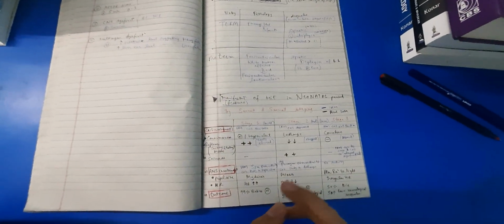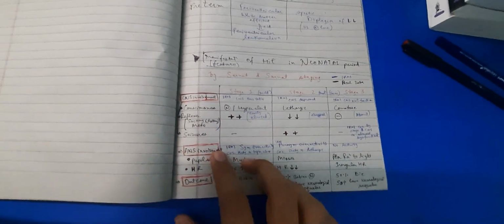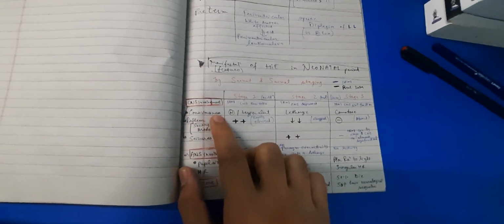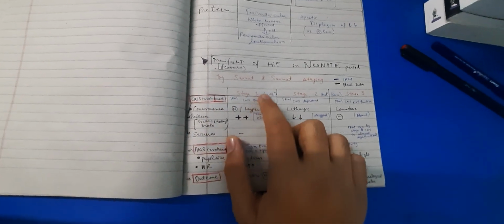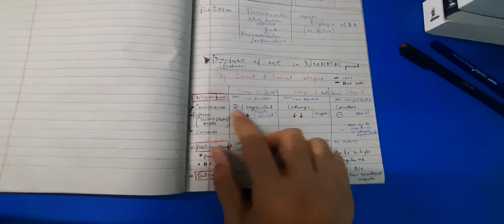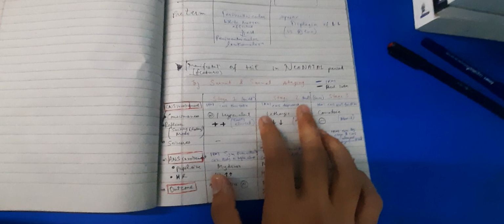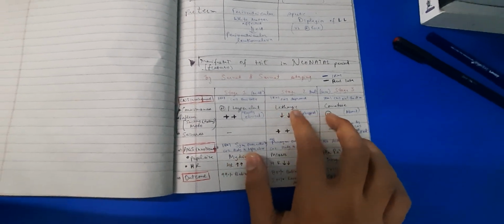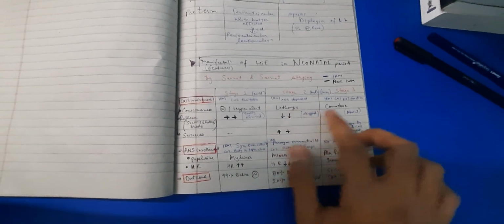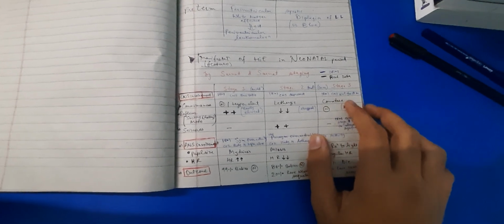We have to rate 3 main factors: CNS involvement, ANS involvement, and outcome. In CNS there is consciousness. In stage 1 the CNS is excitable, so consciousness is normal or hyper alert. In stage 2, the baby's CNS is depressed, so consciousness will be lethargic, and in stage 3 the CNS is not functioning, so the baby is comatose.